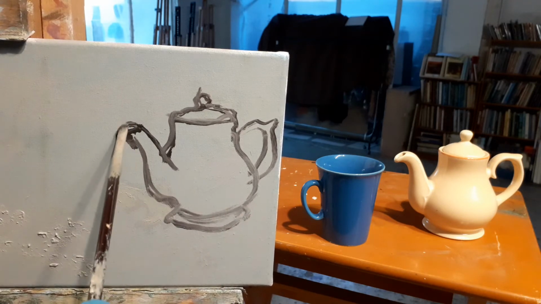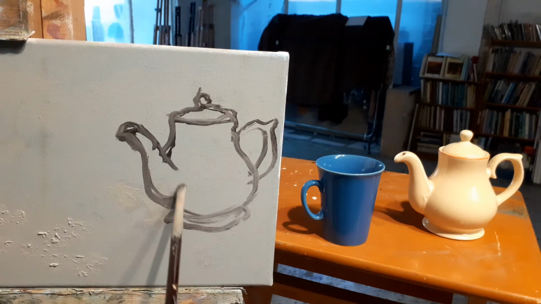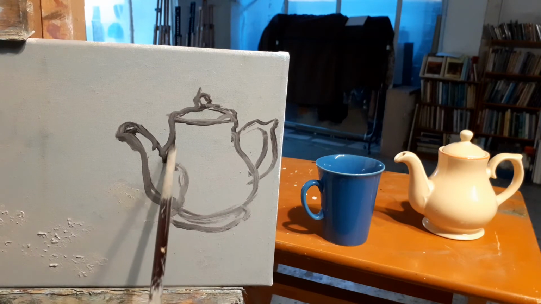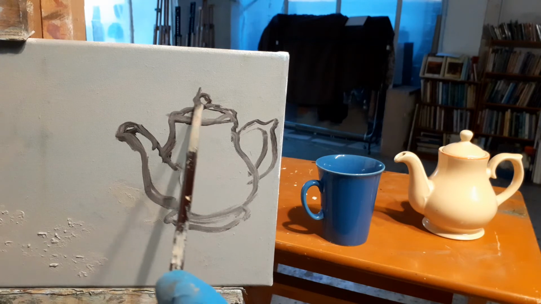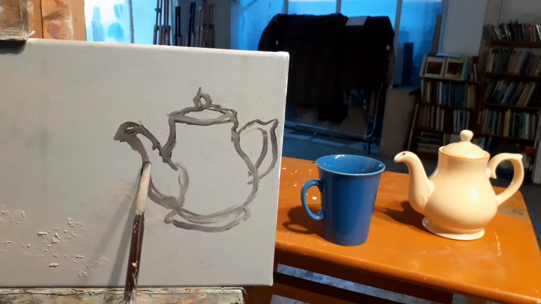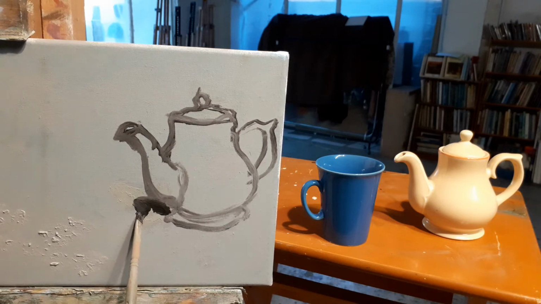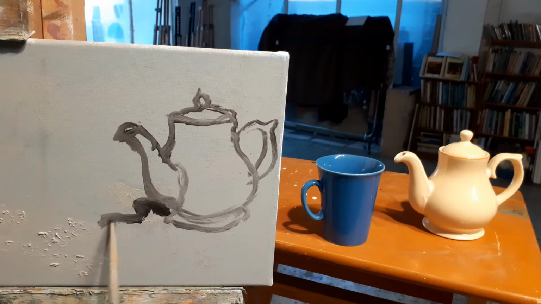I've just gone for some straightforward still life objects to make some points really about almost some technical points, and then you can take them further with your choice of subject. So sketch out my shape, and maybe with the same brown-grey, I'll just put the cast shadow of the teapot and its spout down here.